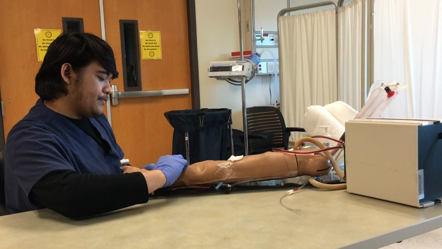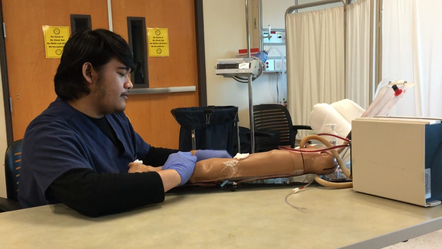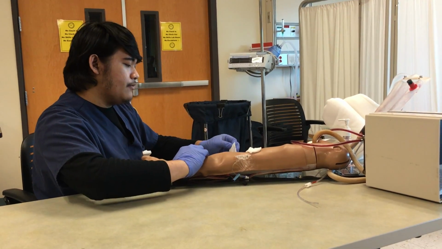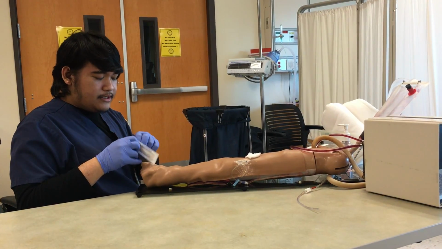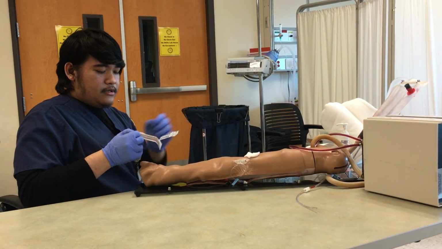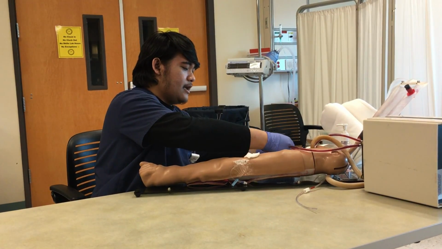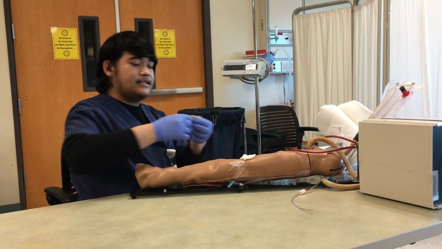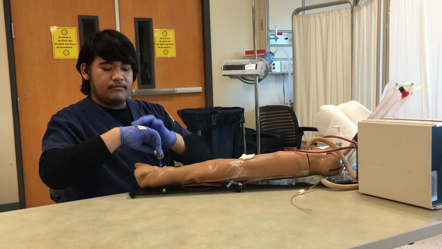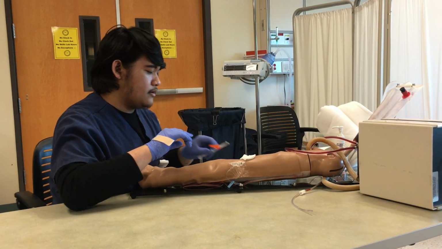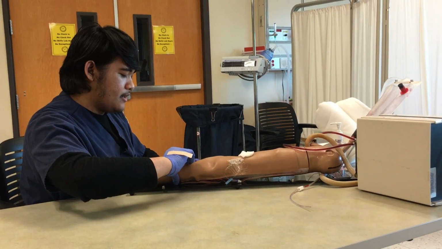So I would feel for the radial pulse, and once I feel the radial pulse, I would go ahead and start with the procedure. So I'll take this out, and this is a technique that I saw in one of the clinical sites that I went to. It's an easy access for them for later on. So I would feel for that.